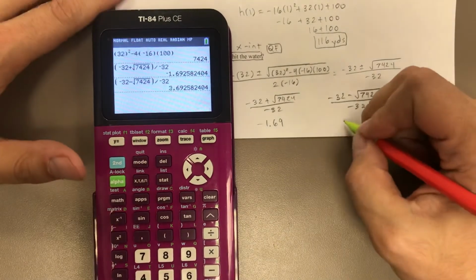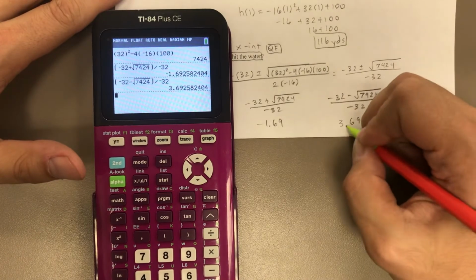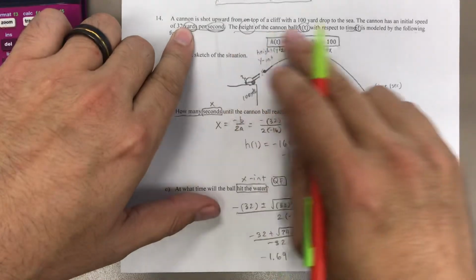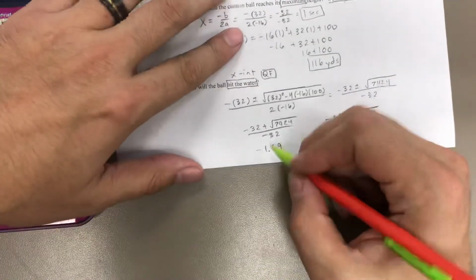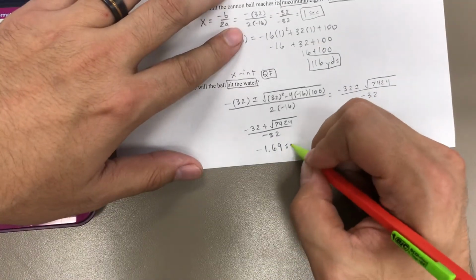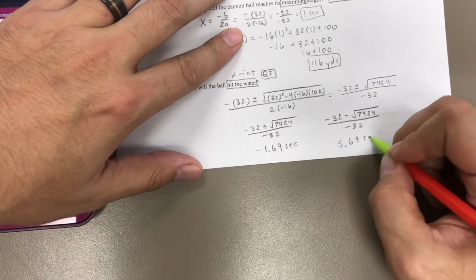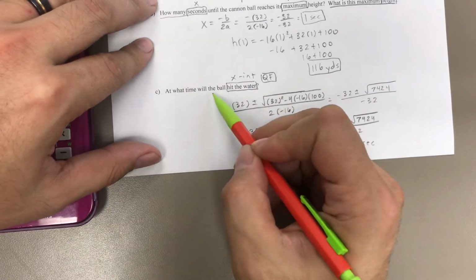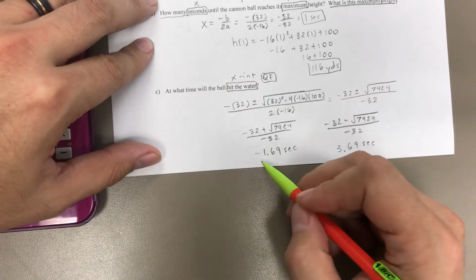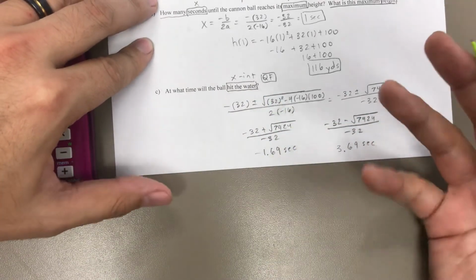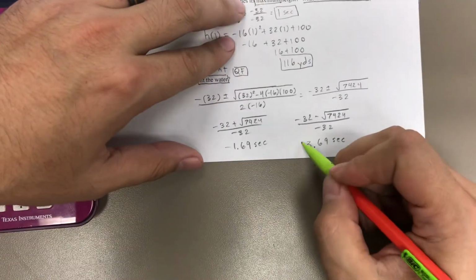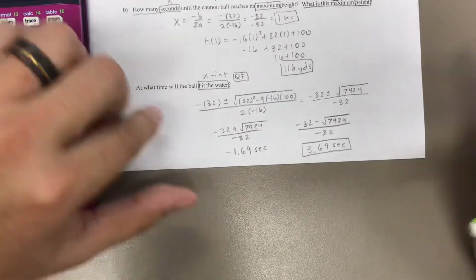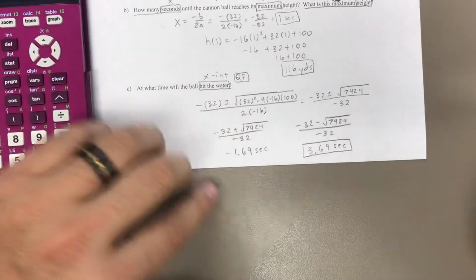And I get positive 3.69. So remember that these are x-intercepts, so we're using the x units, which is time, so seconds. So it's either going to be negative 1.69 seconds or 3.69 seconds. One of these is right, one of these is wrong. Just answer the question. At what time will the ball hit the water? So if I told you negative 1.69 seconds, that wouldn't make any sense, right? It would only be the positive answer that I'd want. So this is going to be the one that I want as an answer for this word problem, 3.69 seconds.